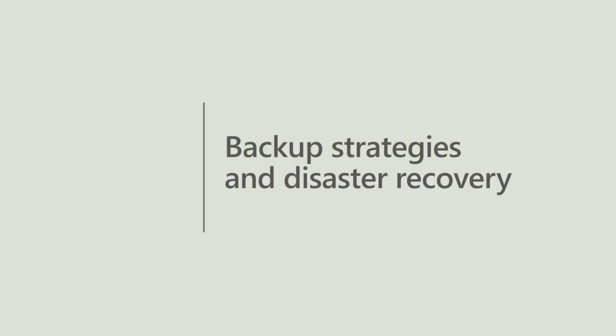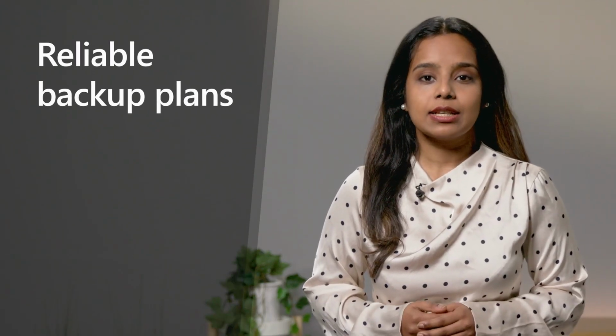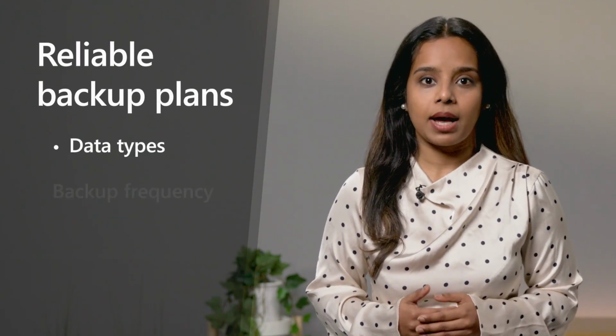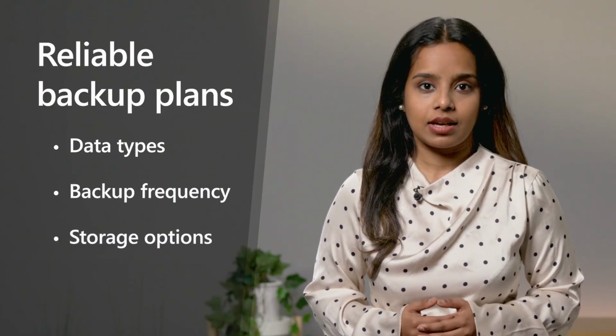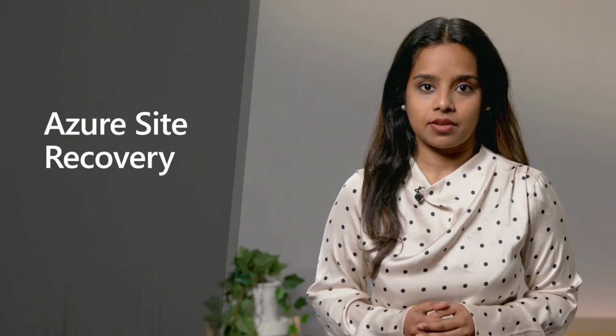After mastering compliance monitoring, the module transitioned to backup strategies and disaster recovery. You examined the importance of creating reliable backup plans, including considerations for data types, backup frequency, and storage options. In particular, you explored how Azure's backup solutions can help you manage data effectively, safeguard against data loss, and improve recovery times.